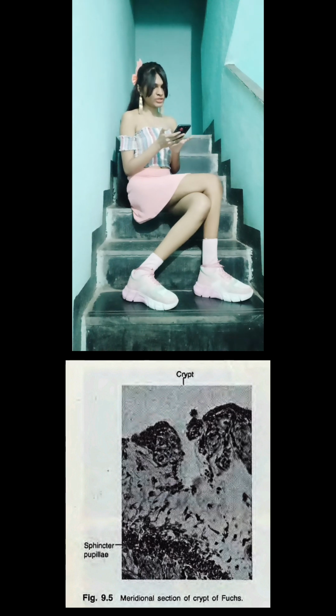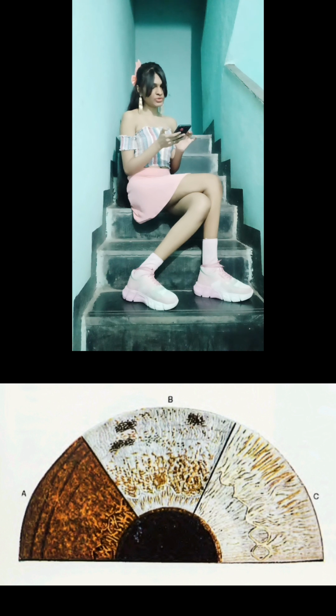Now, figure 9.6. Varieties of human iris: A, deeply pigmented type, B, medium European, and C, blonde European. So you can see the brown, black eye in A, that is heavily pigmented. B is the medium European eye, that is medium pigmented, and very less pigmented in figure C. It is seen in the blonde or European eyes.